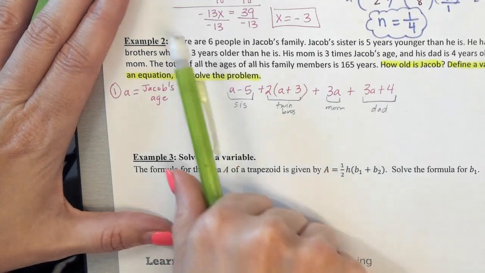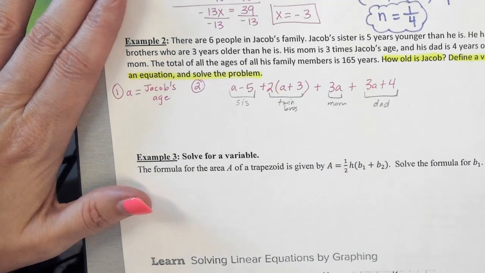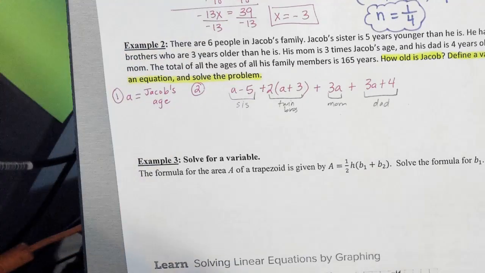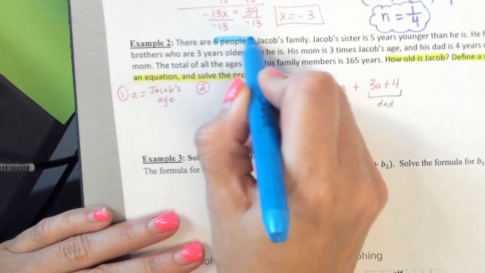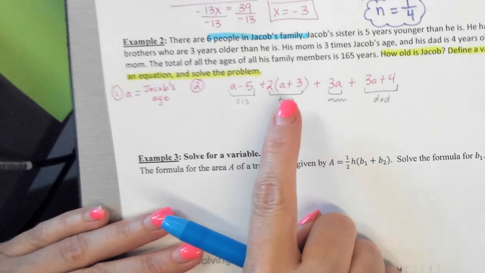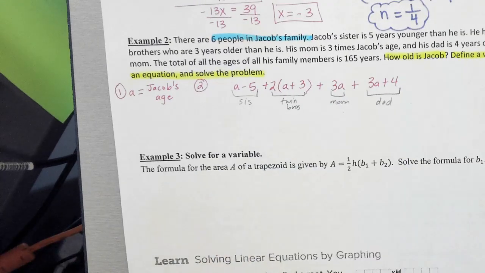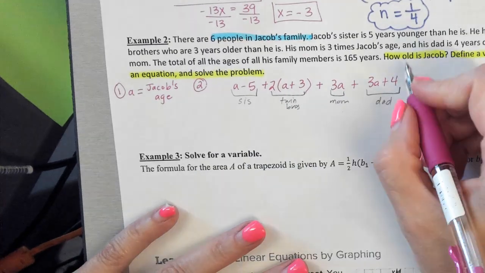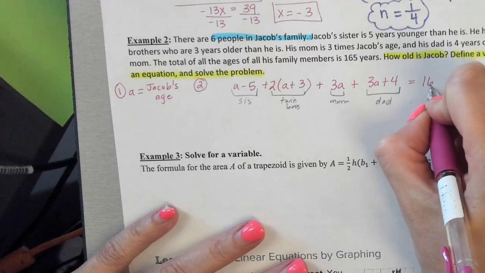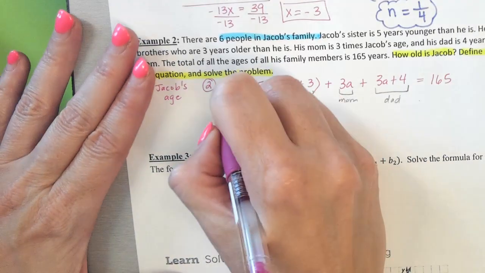And the first thing it says is there are how many people in his family? There are 6 people in his family. So I have 1, 2, 3, 4, 5. Who is the 6th person that I have to include? Don't forget about Jacob.